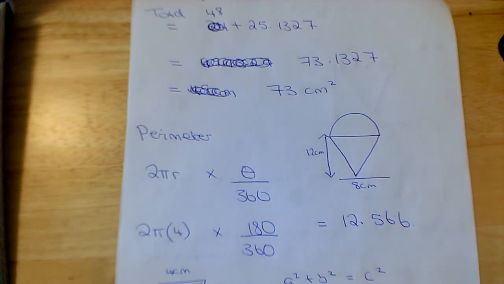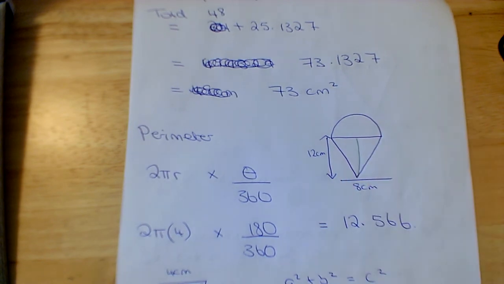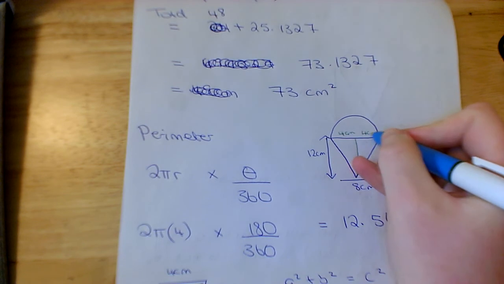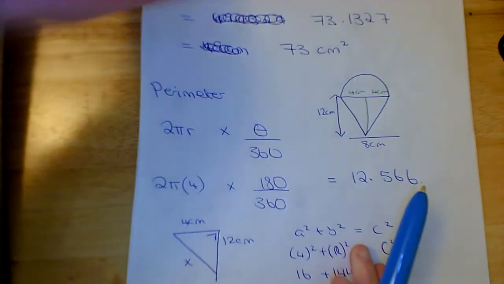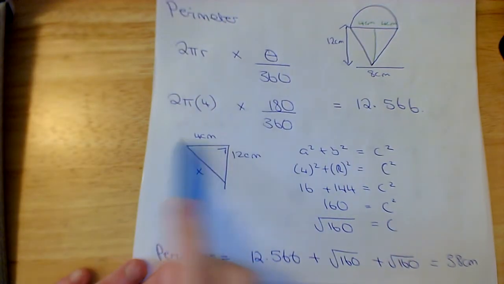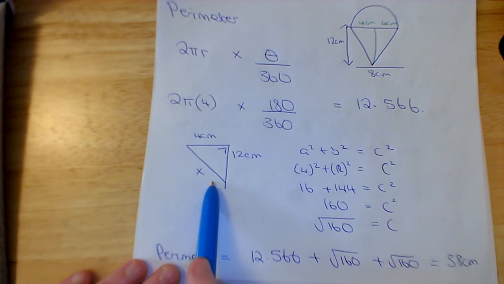I know that this way is 8, and I know that the perpendicular height is 12, but I don't know what its slant height is. So I just draw a diagram. I'm basically just splitting this down the centre here. So this here is going to be 4 centimetres, this is going to be 4 centimetres, and my perpendicular height is 12 centimetres, and I'm looking for the slant height. This is my radius, this is my perpendicular height, and this is what I'm looking for.